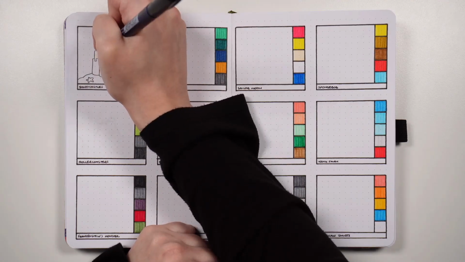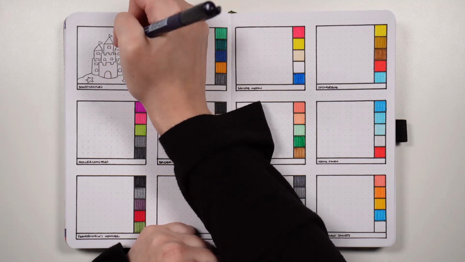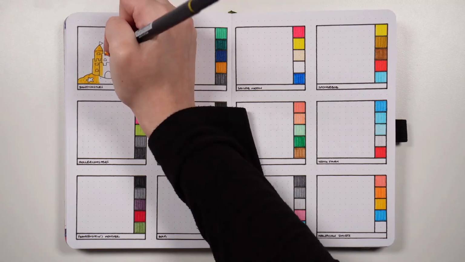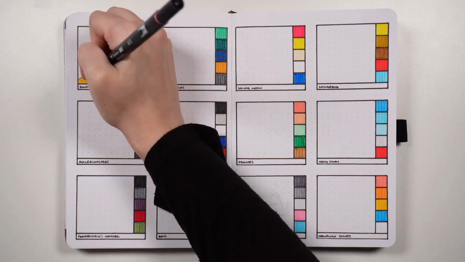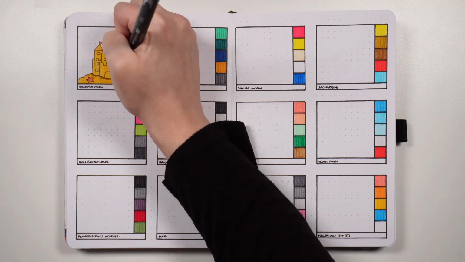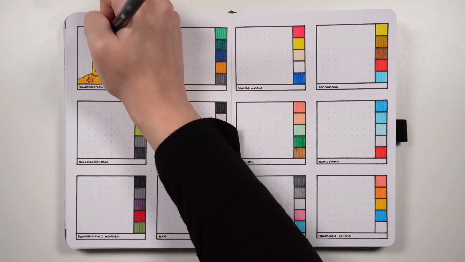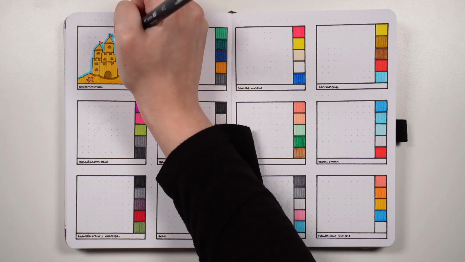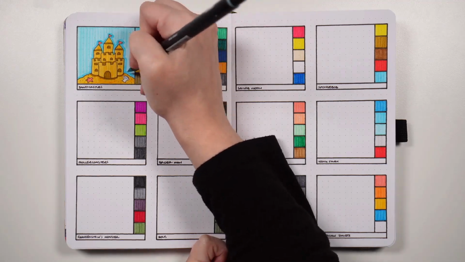Some other fun additions that you could have in this kind of a theme would be things like shells or starfish and other flotsam and jetsam that you might find at the beach, along with the utensils you might need to make a sandcastle. So buckets, spades, that kind of stuff. Sandcastles are actually a lot easier to draw than I initially thought they were going to be. You can find some really good and easy tutorials online just by doing a quick Google search of something like easy sandcastle drawing or easy sandcastle drawing tutorial, things like that.